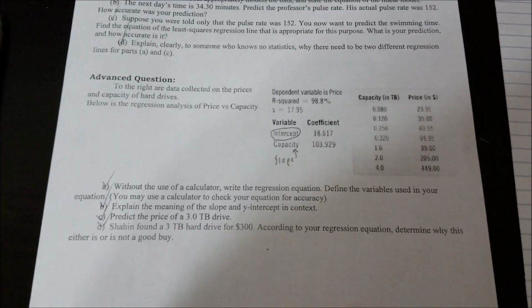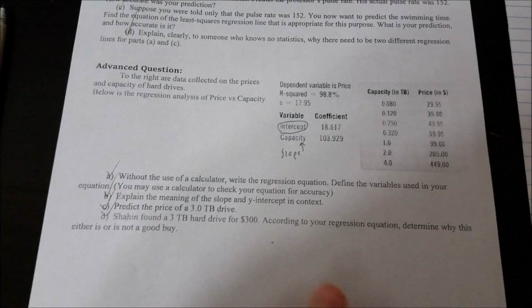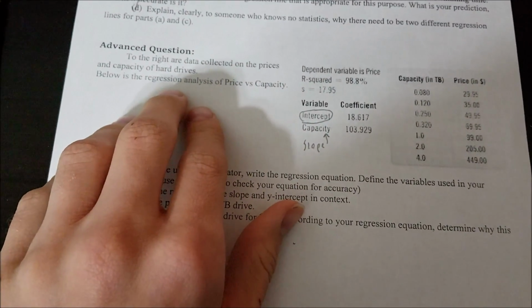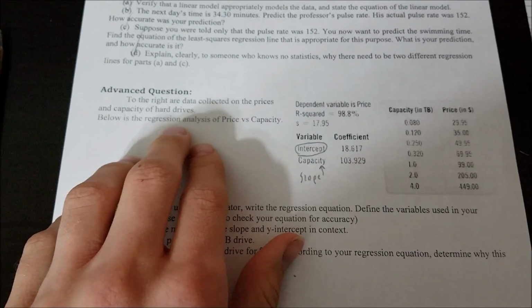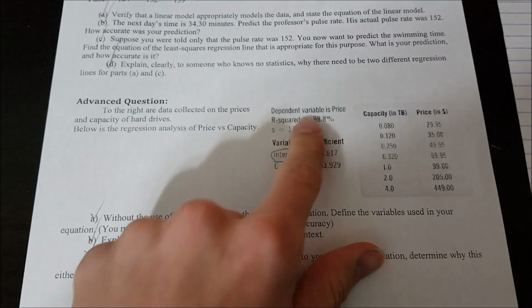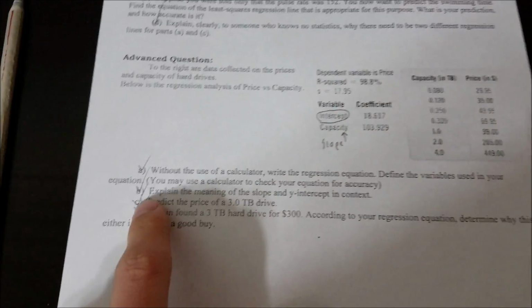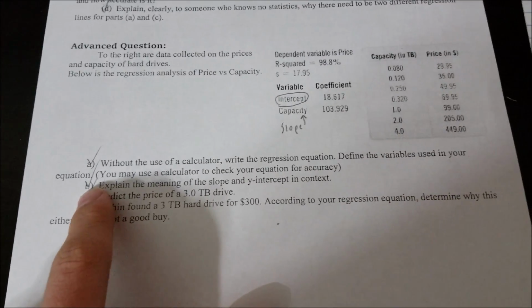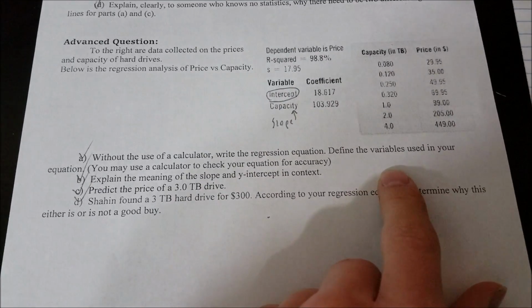And this is AP Stats Quideo number 2 advanced question. To the right are data collected on the prices and capacity of hard drives. Below is the regression analysis for price versus capacity, and it gives us all this stuff. So A, without the use of a calculator, write the regression equation. Define the variables used in your equation.